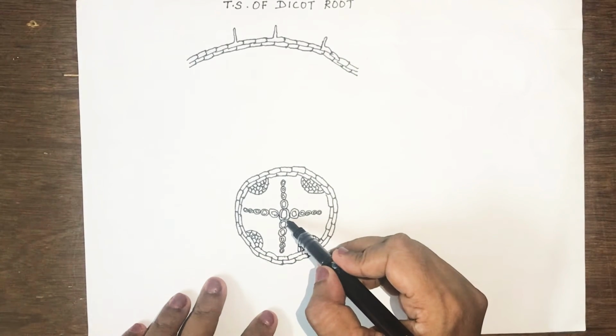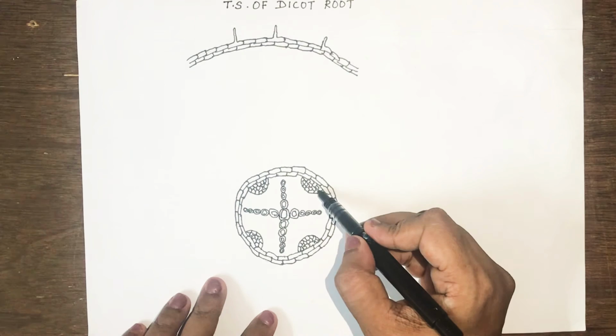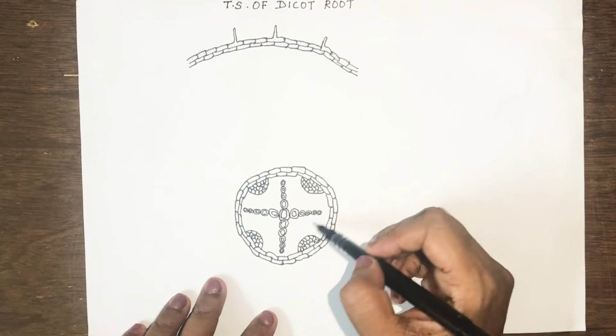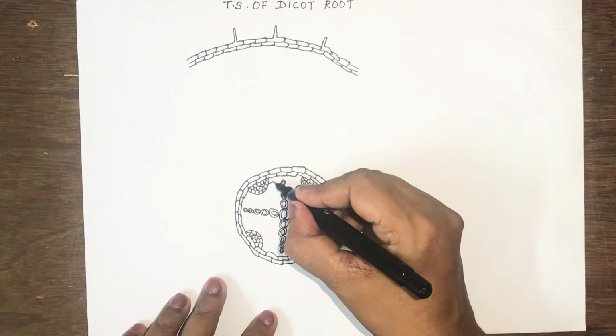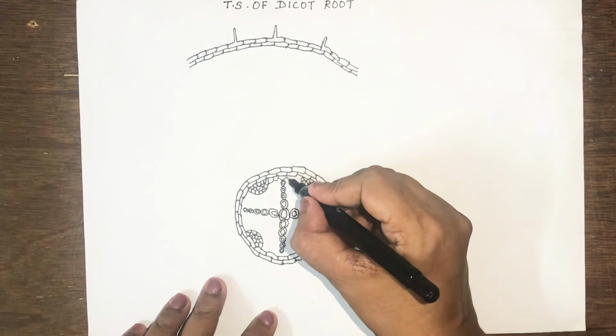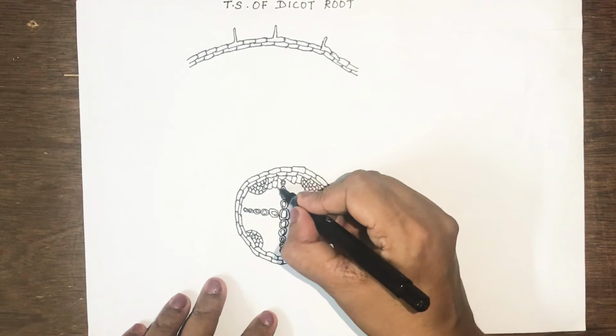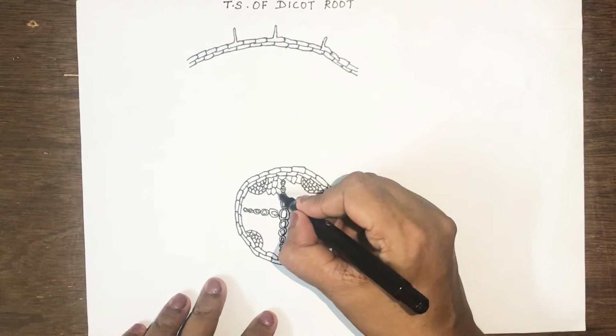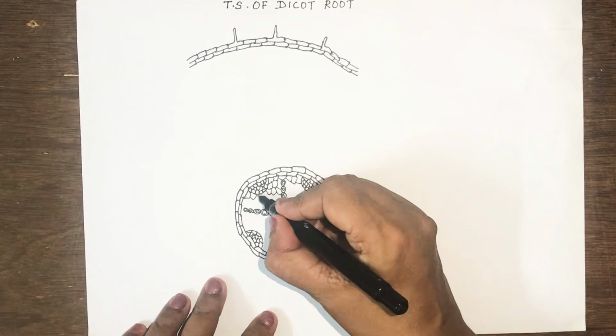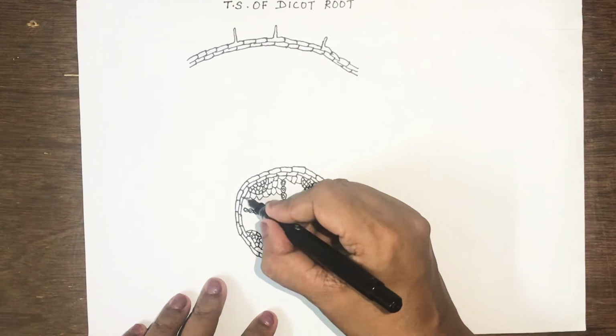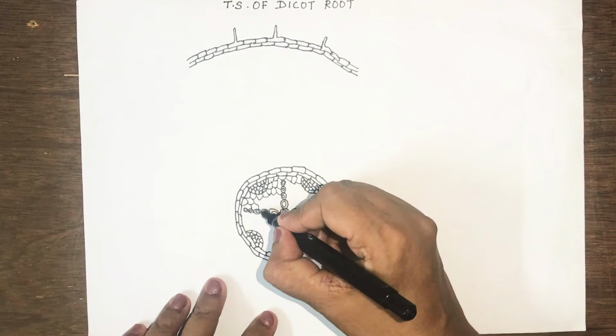Now, we have drawn the xylem and the phloem. Now, space is remaining. This space area, we have to fill it with parenchyma cells. This layer is called as conjunctive tissue.